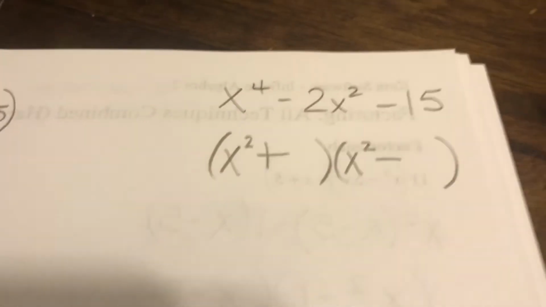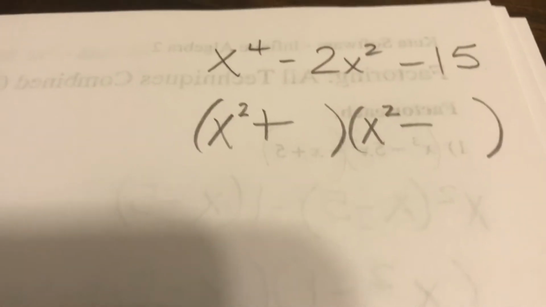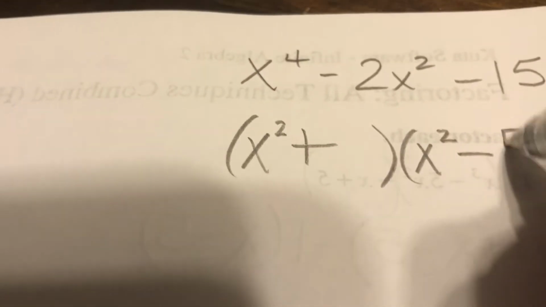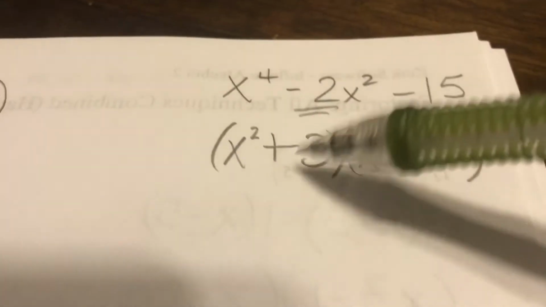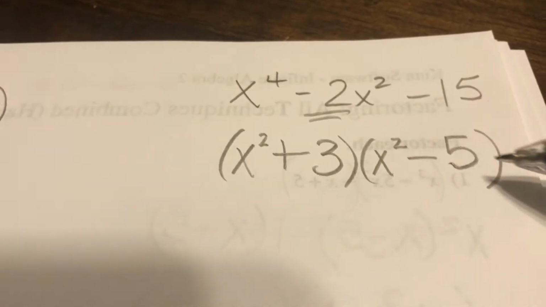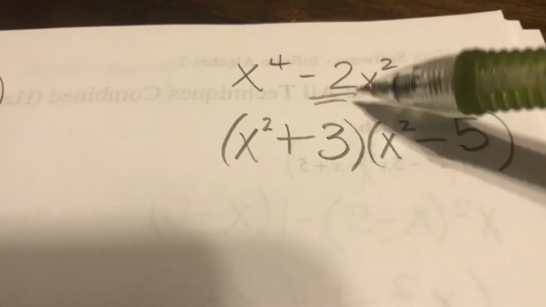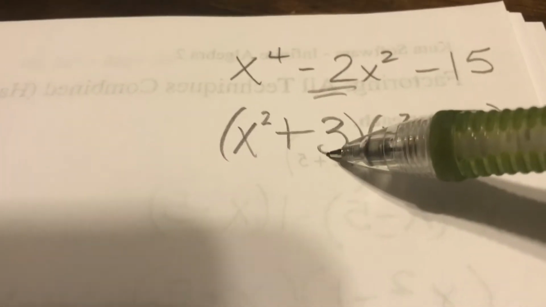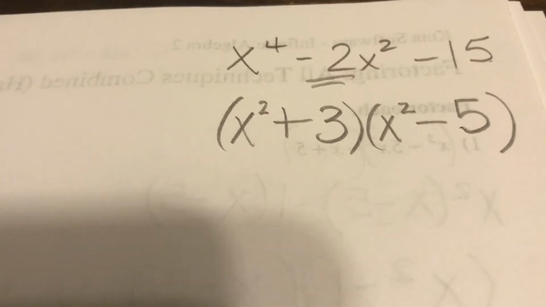Then I need two factors of 15 that when I subtract them, I get 2. And so 1 and 15 don't work. 3 and 5 work. So the 5 has to go with the negative because this was a minus 2x. And then this would be plus 3. X squared times x squared is going to give you x to the 4th. X squared times negative 5 is negative 5x squared. Plus 3x squared would give you that negative 2x squared. And then 3 times negative 5 would give you negative 15. So it works.